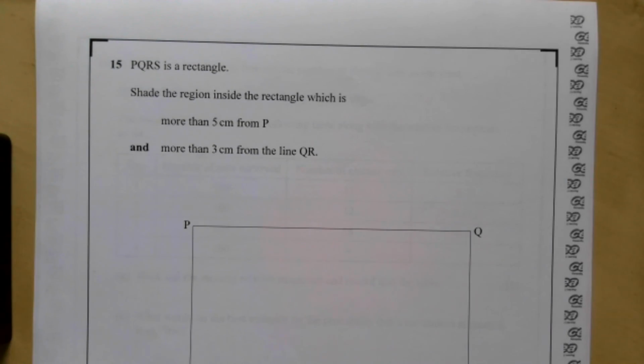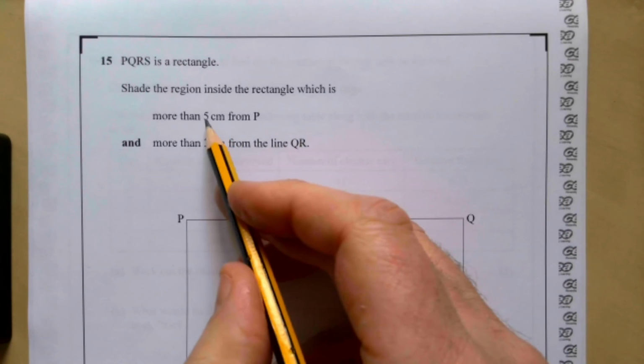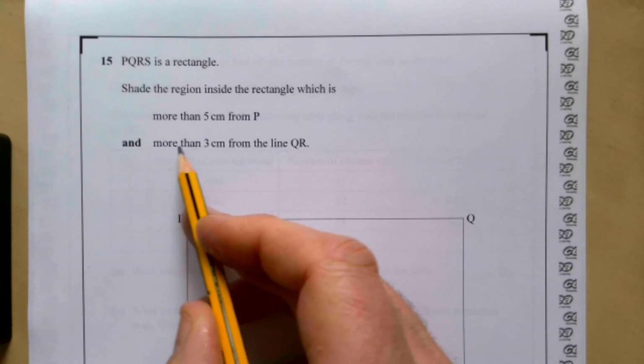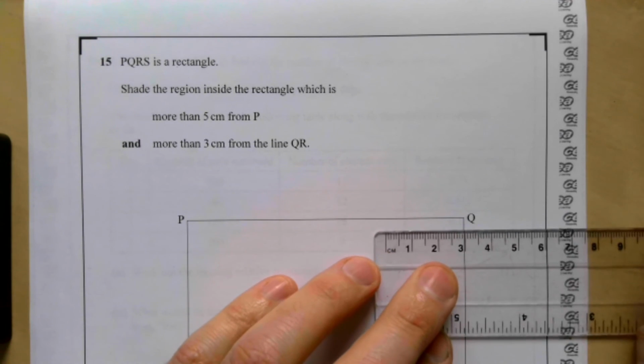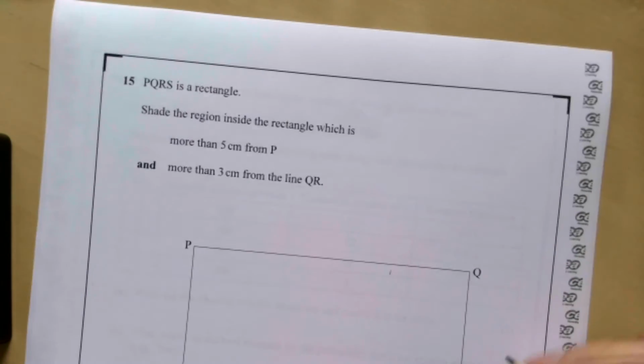Question 15. Again, I'm going to let you down here with my lack of compass. But shade the region inside the rectangle which is more than 5 centimeters from P and more than 3 centimeters from the line QR. So the line QR, it's a bit like the locus here, and we want it to be 3 centimeters away. So 3 centimeters away from the line QR is going to be here.